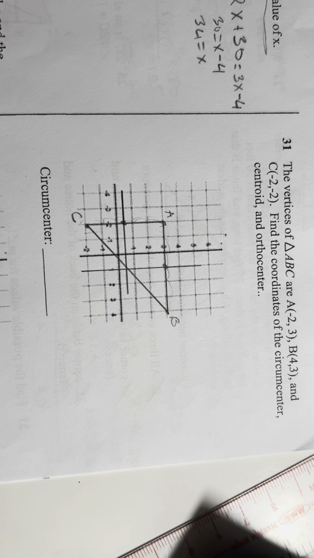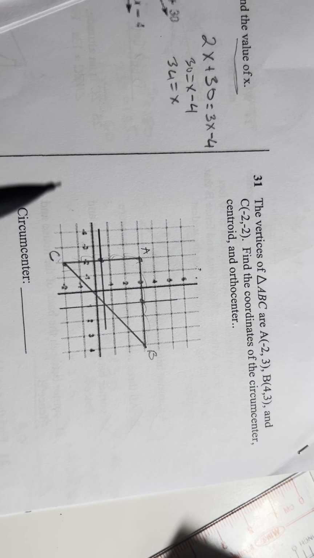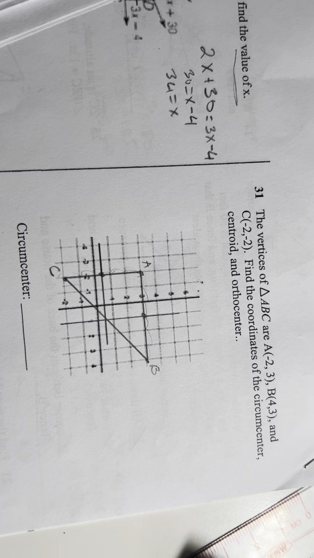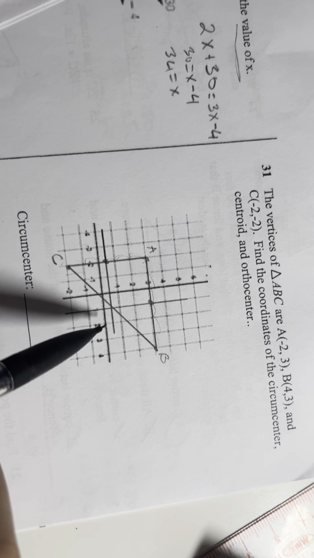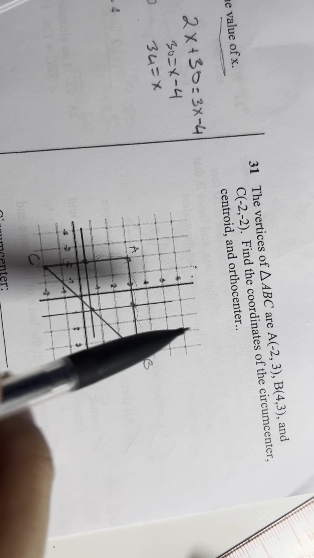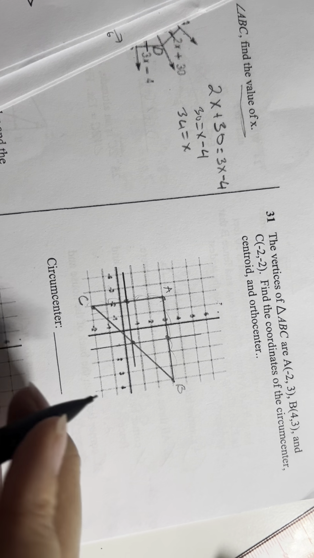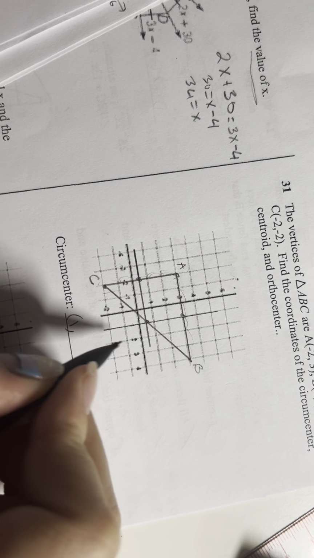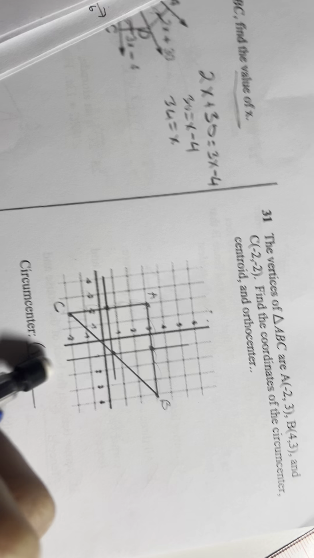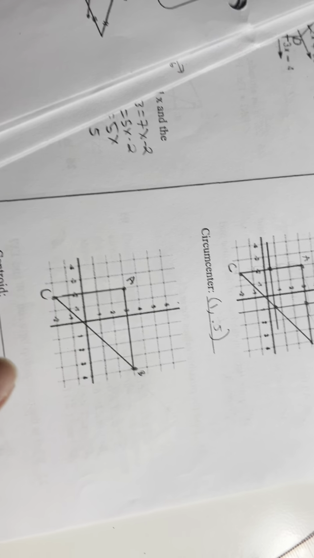Give me a second. Okay, so I went ahead and drew the perpendicular bisector for AC and then AB because, you know, I don't want to waste nobody's time. So once I drew that, this is the circumcenter point, because where the perpendicular bisectors meet, that is the circumcenter. So that will be at point 1 and then 0.5. Okay.